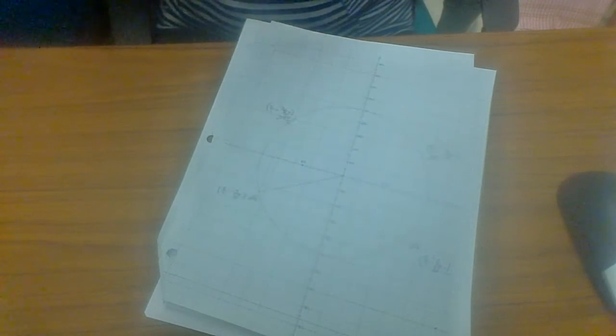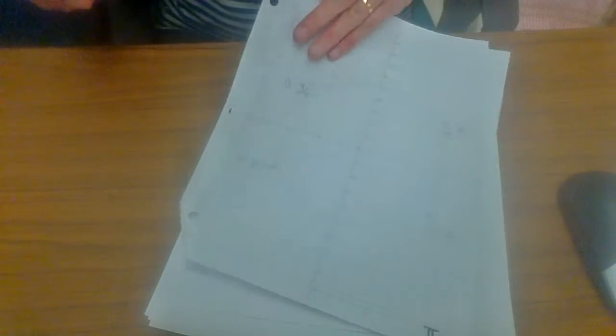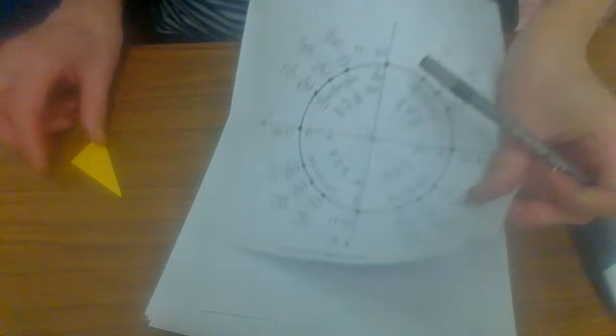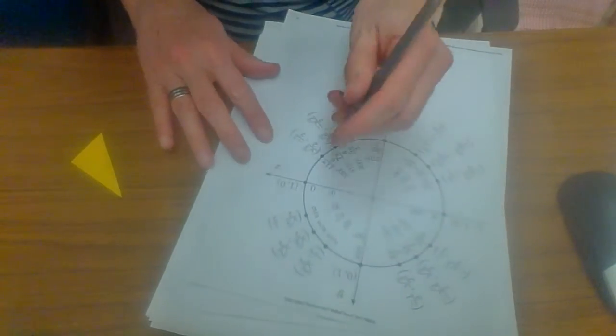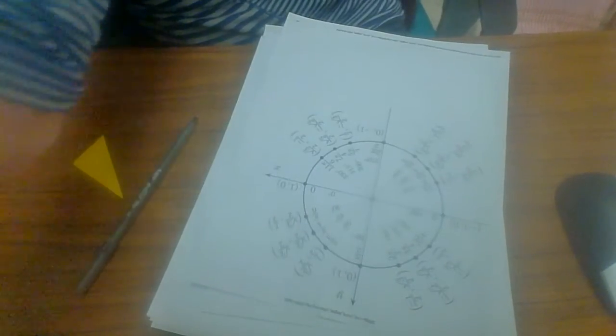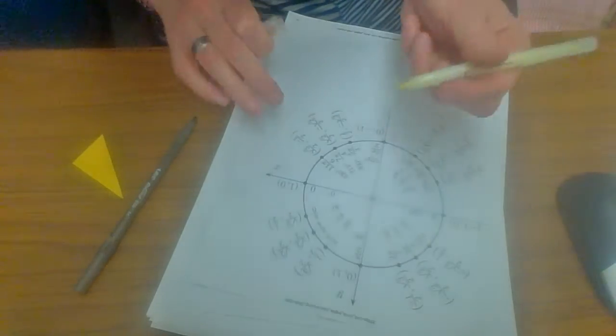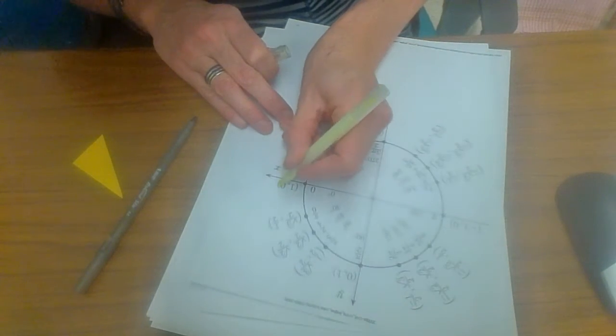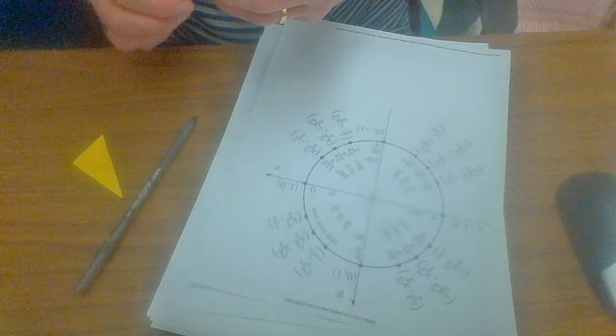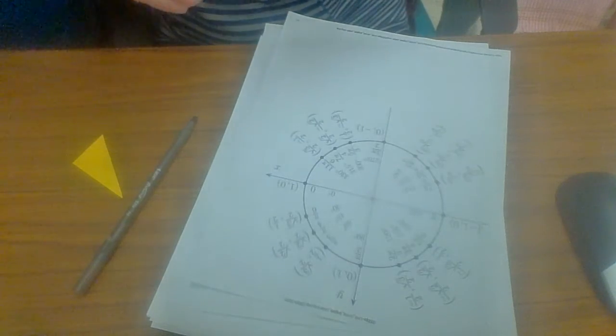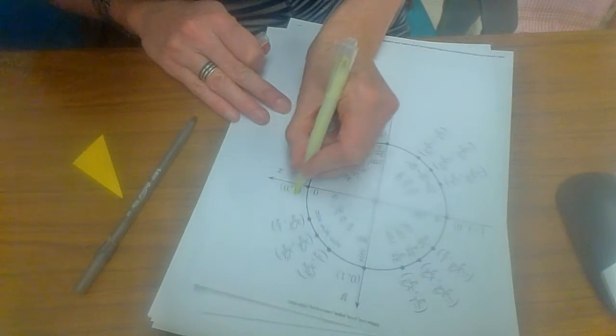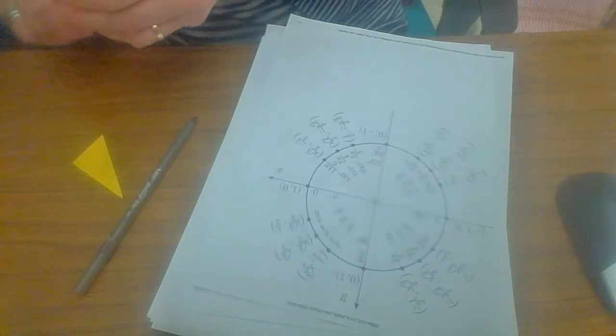All right, now we're going to use the same triangle. So far we already figured out why these facts are so. We've got 1, 0.